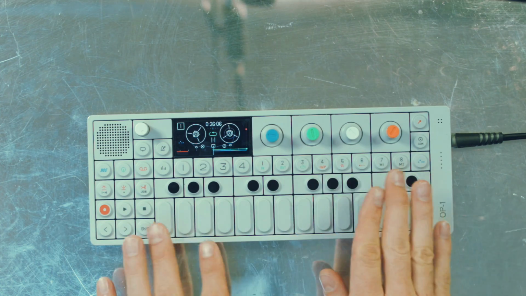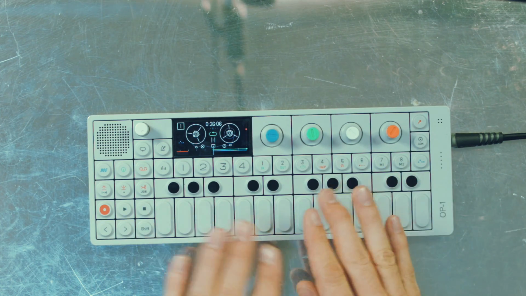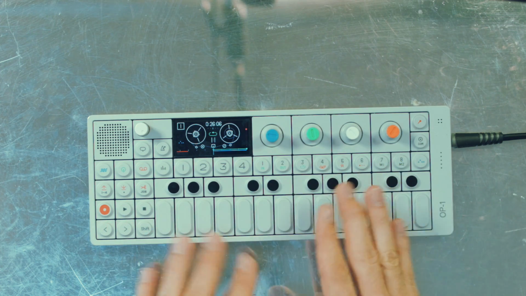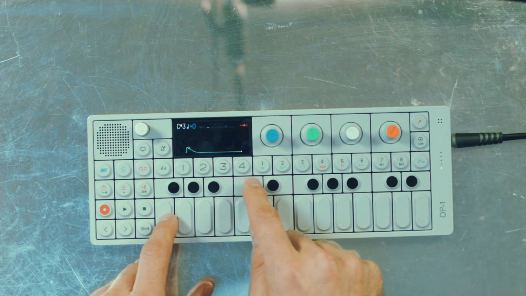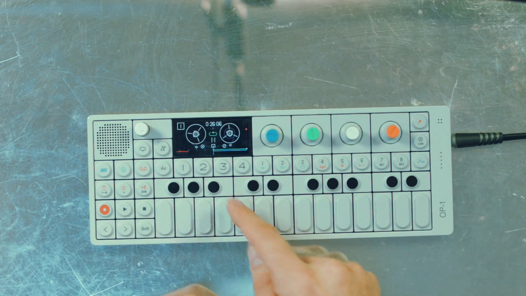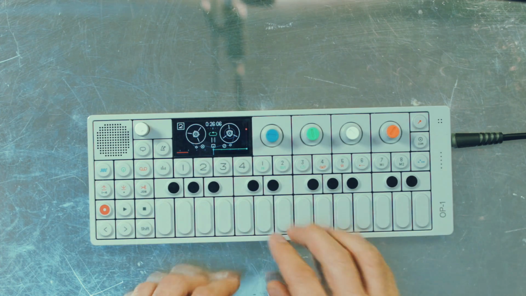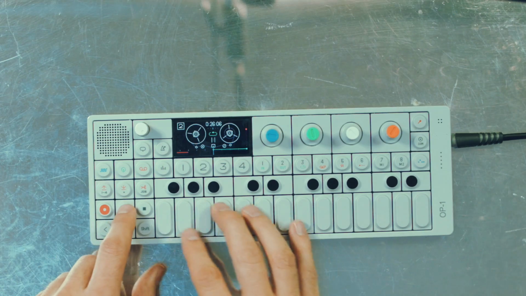Okay, mistakes can be made, and they can be fixed. There is no undo, so be careful. Okay, I'm going to go to the drum again. Going to go here, and just to be safe, I'm going to go to track number 2 and press play this time.